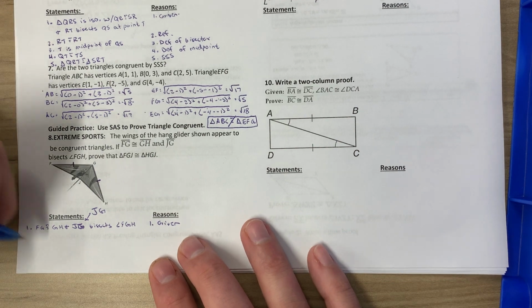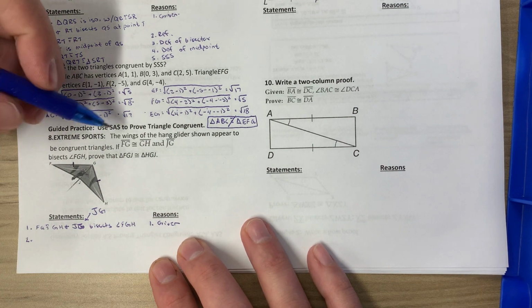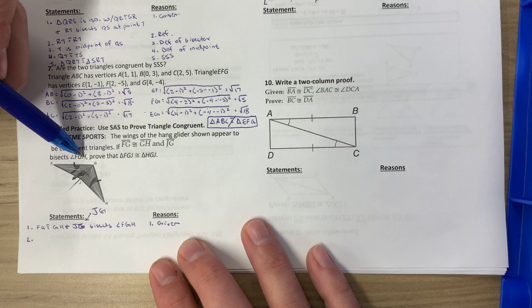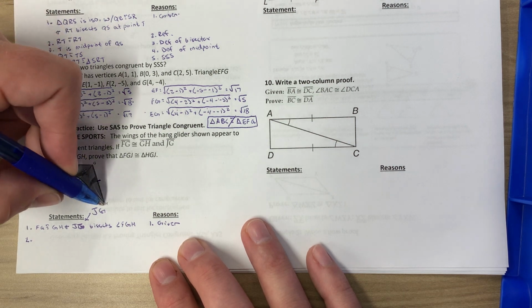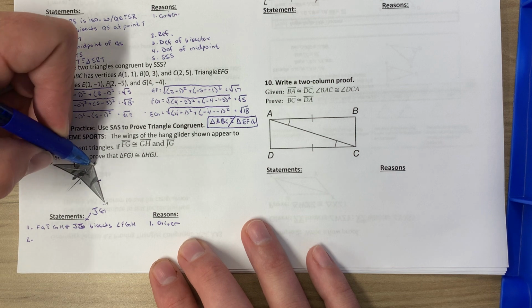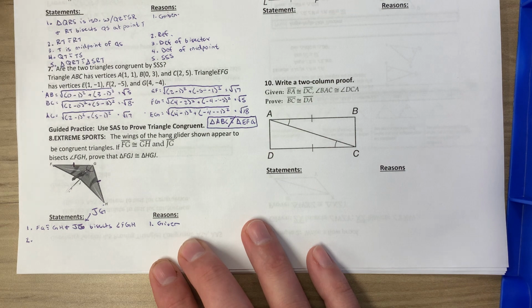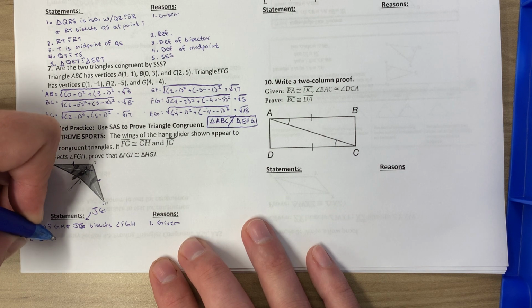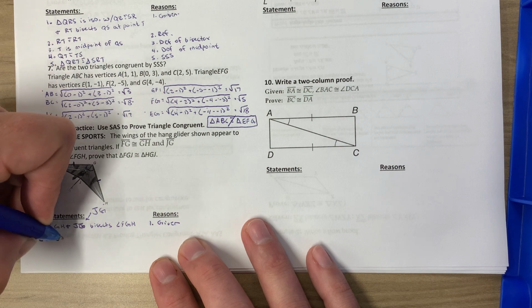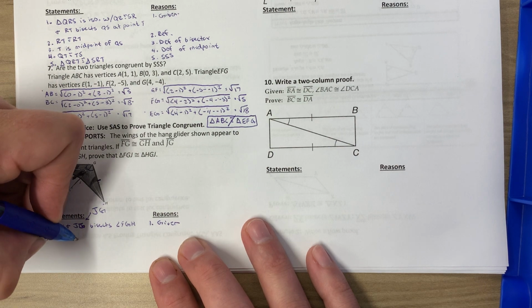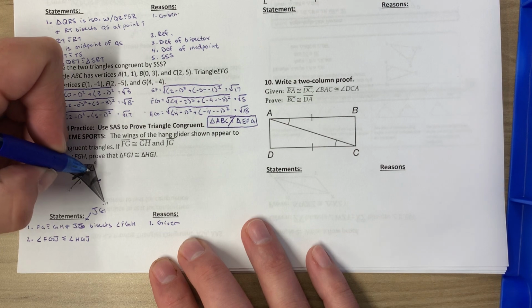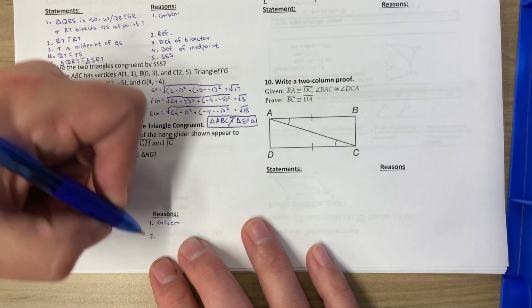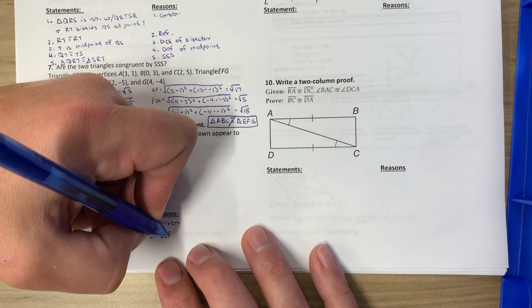All right, so now number 2, it says that JG bisects angle FGH. So FGH is right here, and this is a bisector of it. So I can say that if this cuts this in half, this side and this side will be congruent. So this angle and this angle will be congruent. So to write that, I'm going to put angle FGJ, which is this angle right here, is congruent to angle HGJ, which is this side. And that's the definition of an angle bisector.